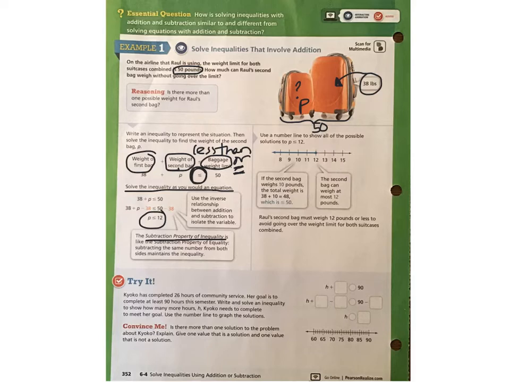So to use a number line to graph that, to show all the possible weights that could be that second bag, you have to graph the inequality P is less than or equal to 12. What I see here on the number line is it tells me that the second bag can weigh at most 12 pounds. It can't be over 12 pounds, or their combined weight would be over the 50-pound limit.